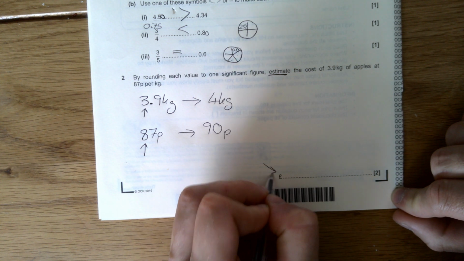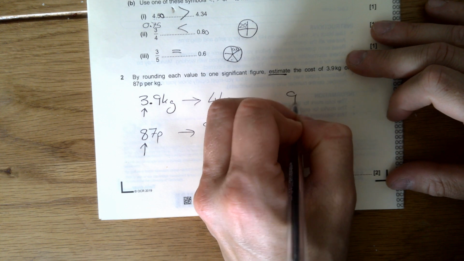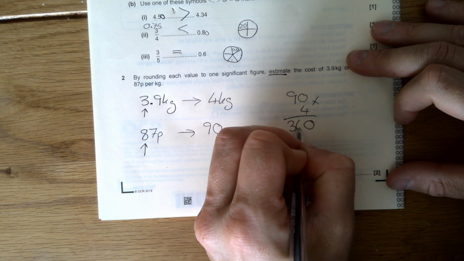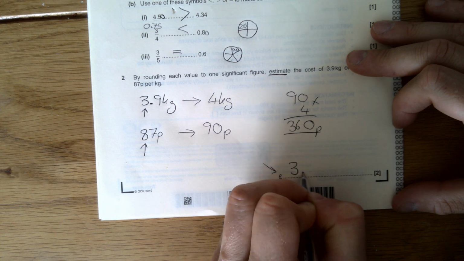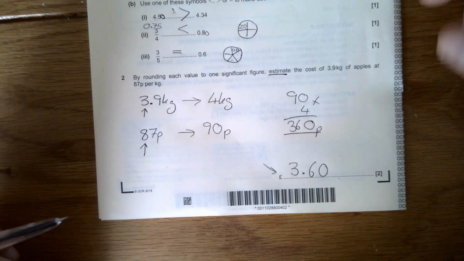I'm looking down here and I can see that my answer's wanting it in pounds, so I'm going to do my 90 multiplied by 4 first of all. That gives me 360 pence, and then I can just convert it at the end. So just be careful of those units.